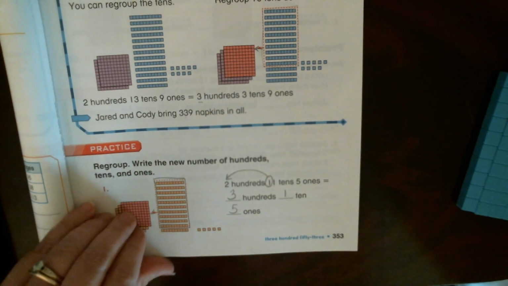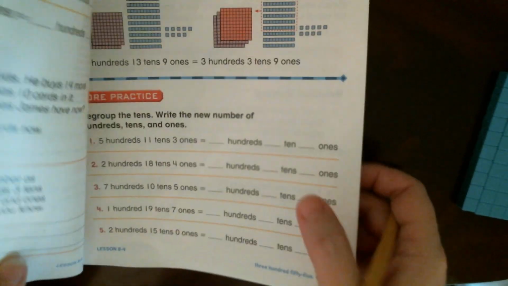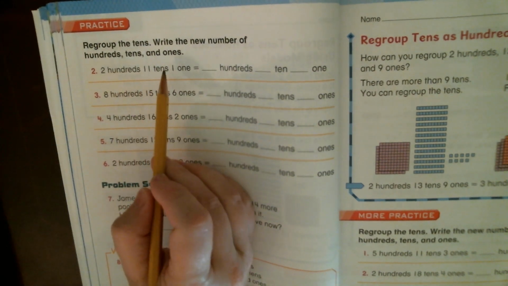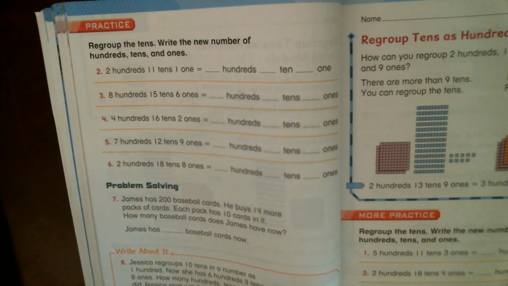All right, so let's take a look at the next page. 2 hundreds, 11 tens, and 1 one. Let's go ahead and draw that one out on our whiteboard to give you guys an example of what it looks like. And if you need to do this, guys, get your whiteboards and do it. Okay, it said I have 2 of those hundreds.